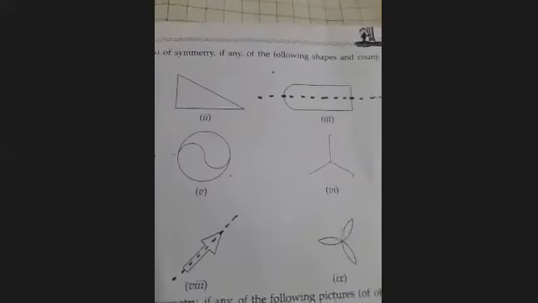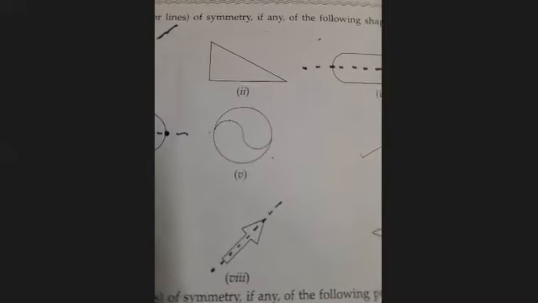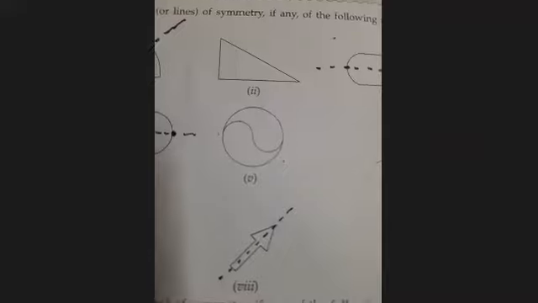Next is the sign of the arrow. Now divide it into two equal parts. Yes, friends, you can see the dotted line divides this figure into two equal parts, and each part covers the other.